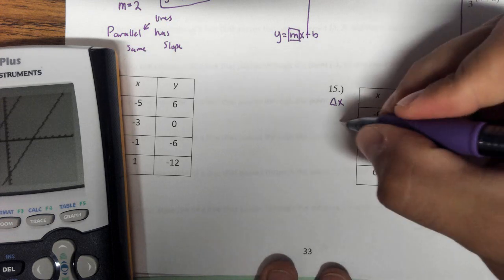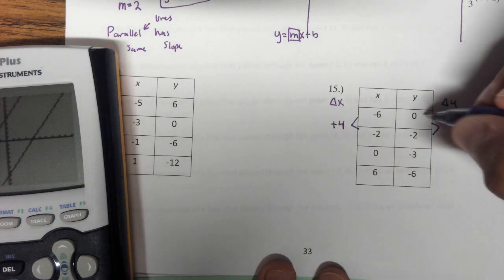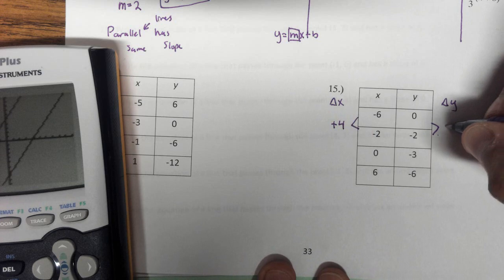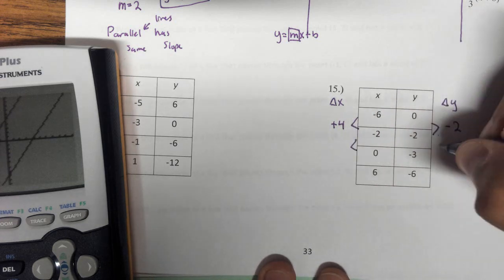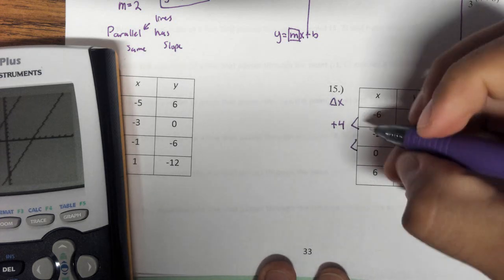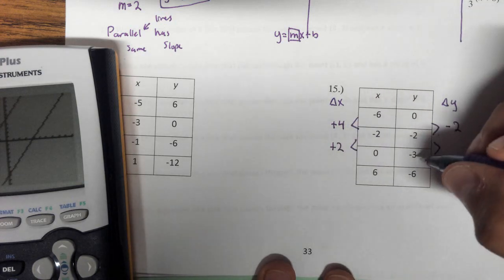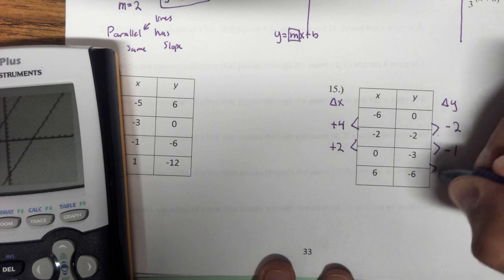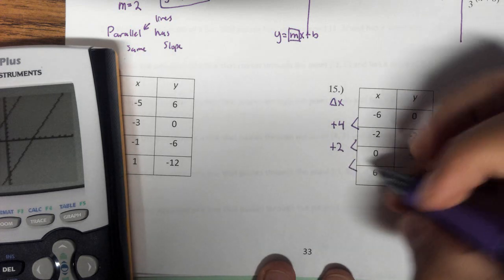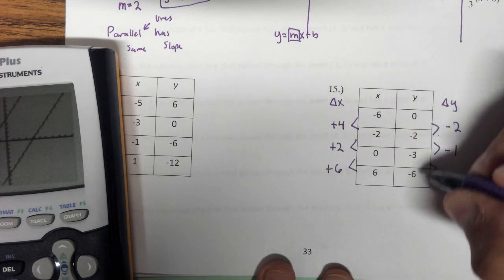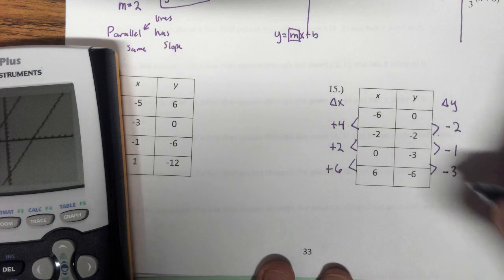From -6 to -2, I have +4. From 0 to -2, I have -2. I'm going to do one more just to make sure that it's consistent. From -2 to 0, I have +2. From -2 to -3, I have -1. And I guess I'll do one more. 0 to 6 is +6. -3 to that is going to be -3.